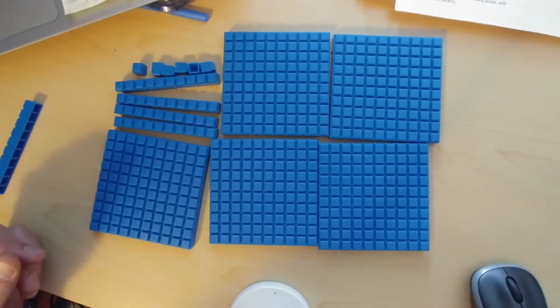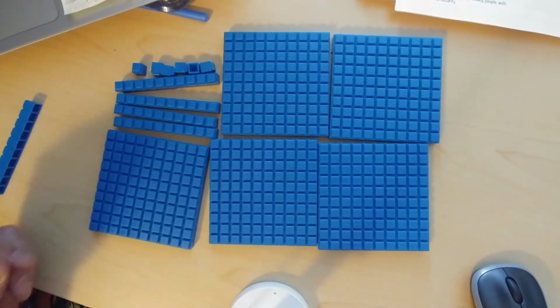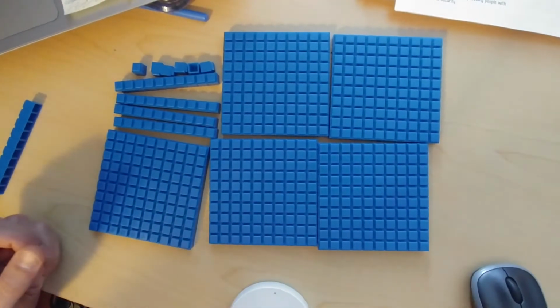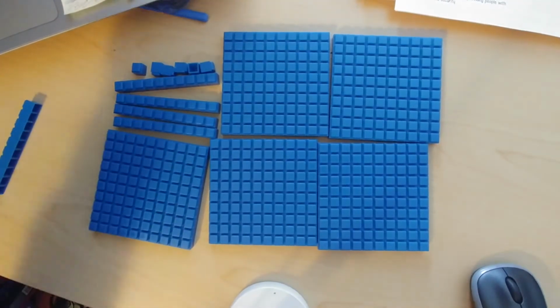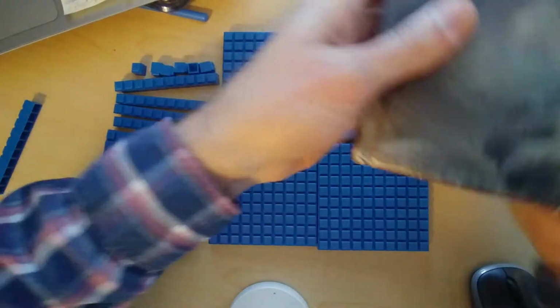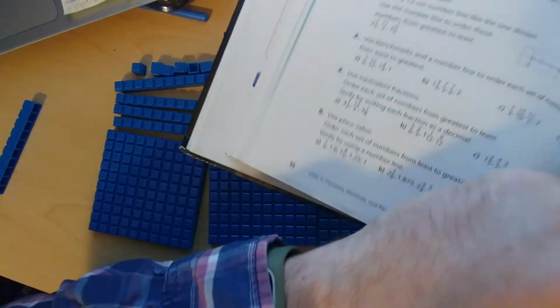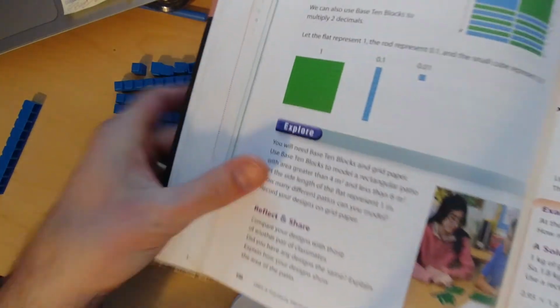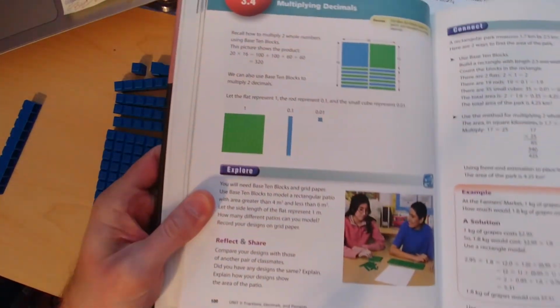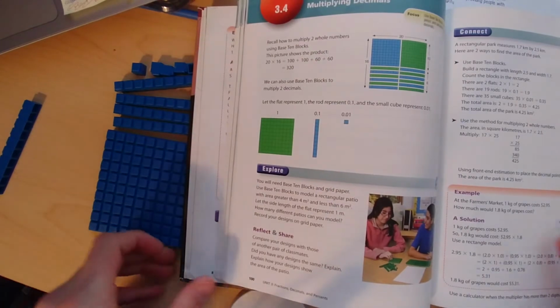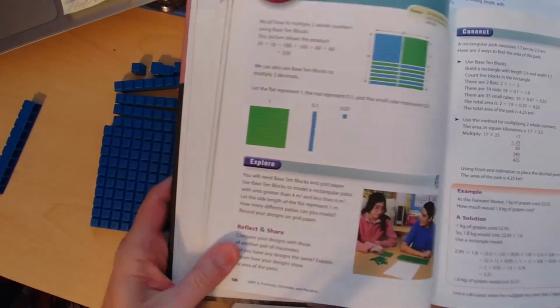All right, ladies and gentlemen, welcome to a not very entertaining but very educational video on multiplying fractions. To start this off, we're going to start with page 100 in the textbook, and we are on number 3.4, which is multiplying decimals. So we're going to take a look at how we would get this.